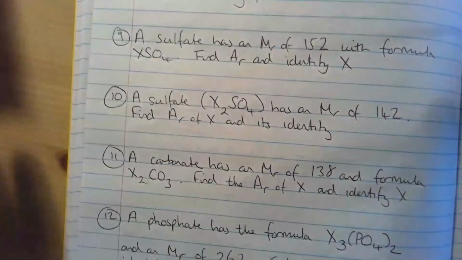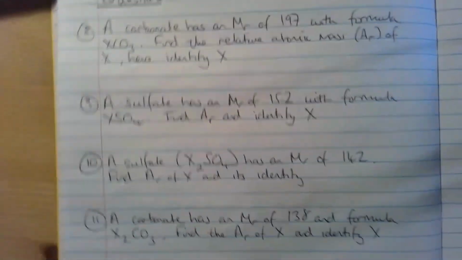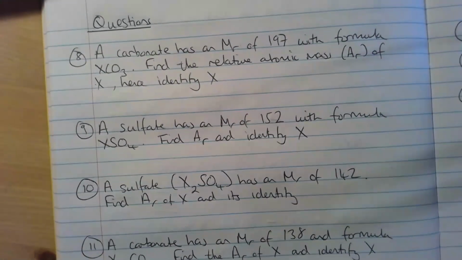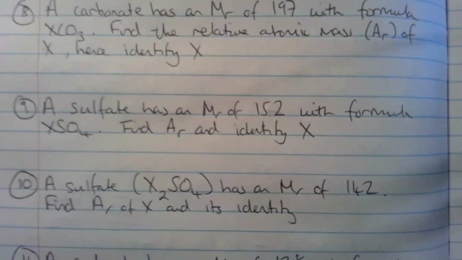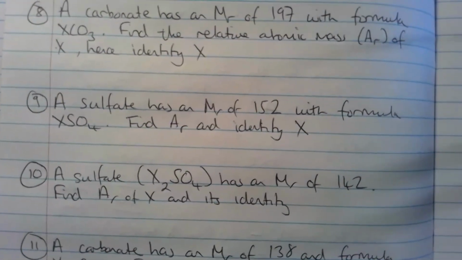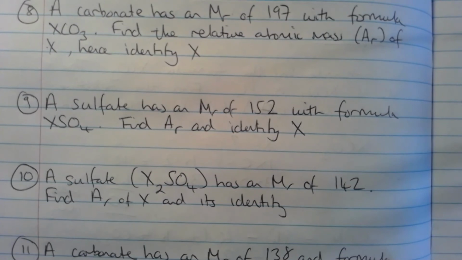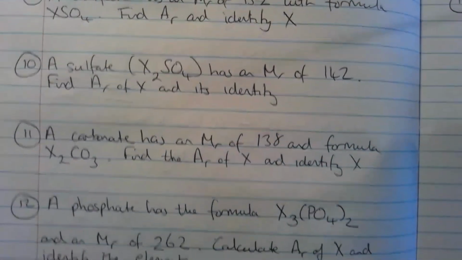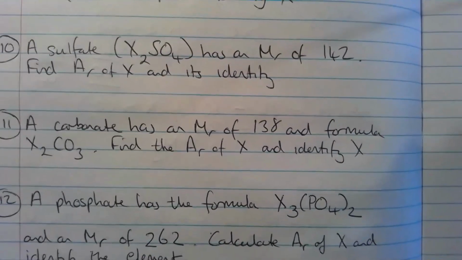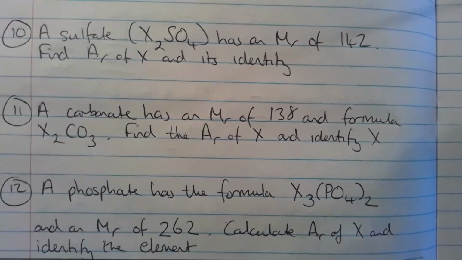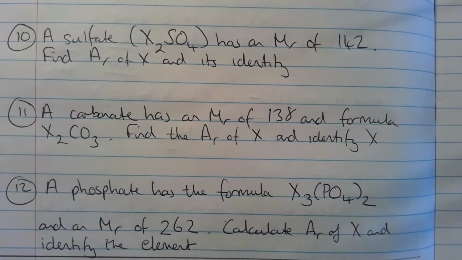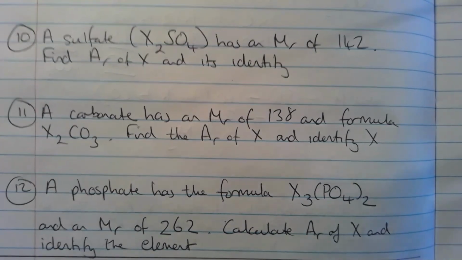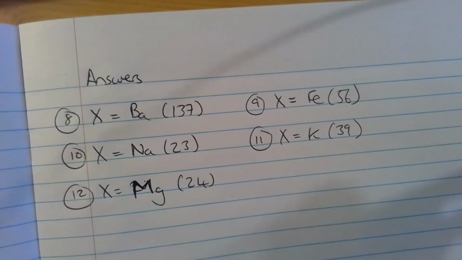Okay, now I've got 5 questions based on this for you to have a go at. I will put questions 8, 9 and 10 there if you want to pause the video to write them down or have a go at them. I will then move down to questions 11 and 12, and if you want to pause the video and have a go at those. And then the answers are here.